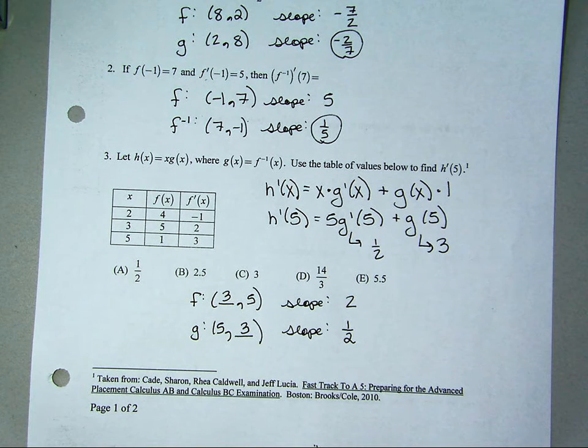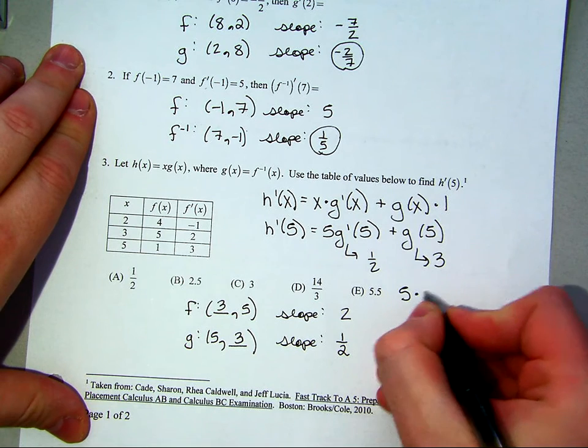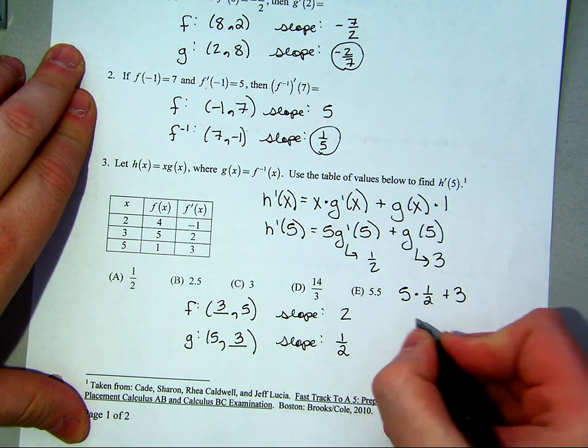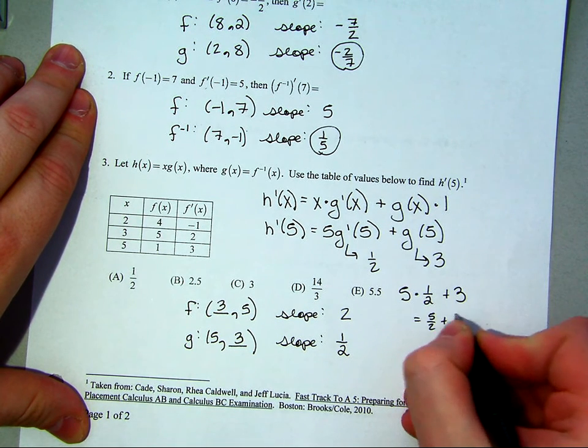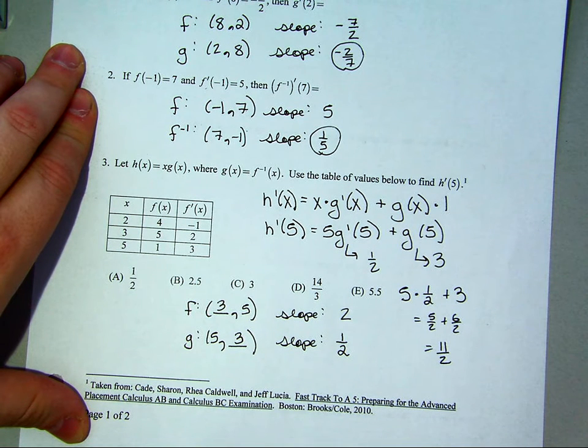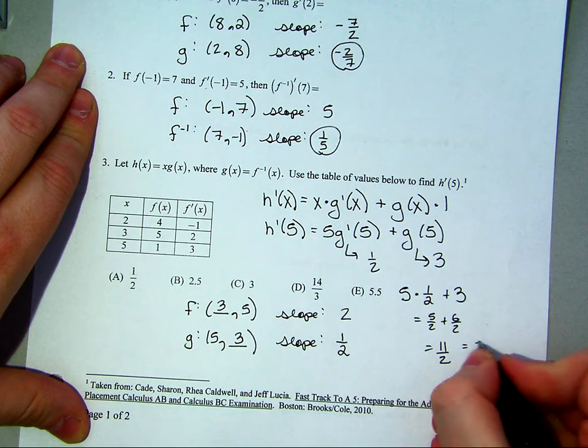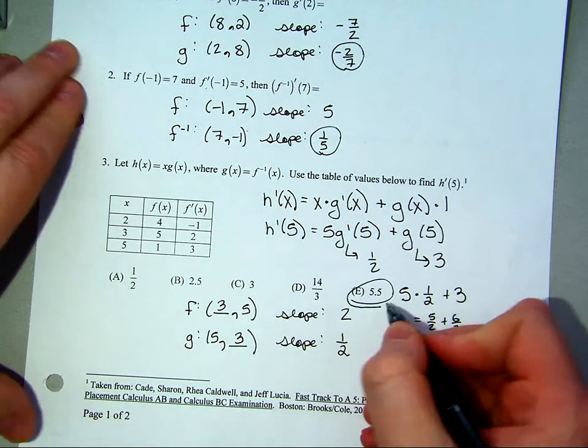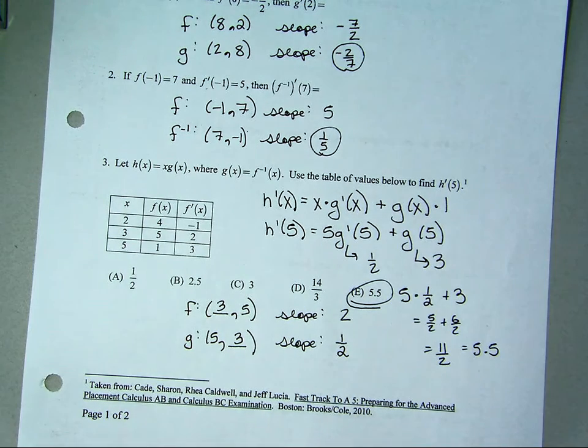Okay, so 5 times 1/2. So 5 halves plus 6 halves, 11 halves, which isn't showing up, which is 5.5. If you're going to go with letter E. I don't actually think the math is hard here, but the logic gets a little bit tricky. So we just kind of need to keep everything straight of what's the original, what's the inverse.